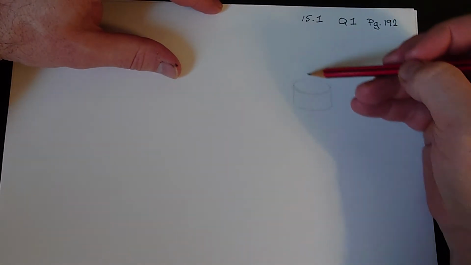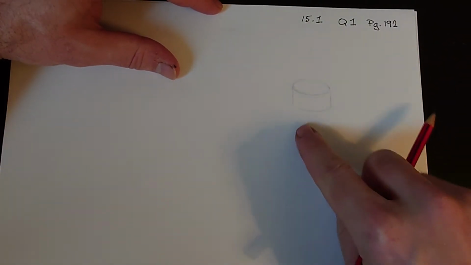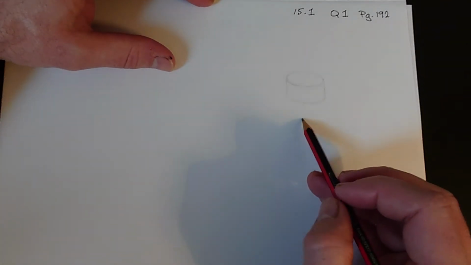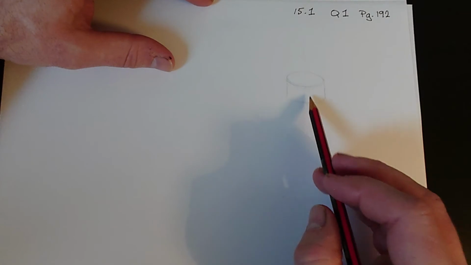What I'm going to do next is ghost a line down through the center of that. This is going to be like a center line, really light, and that'll help me with the rest of the sketch. The main body of the silo is a little bit bigger. Well, it's quite a bit bigger than the top part.